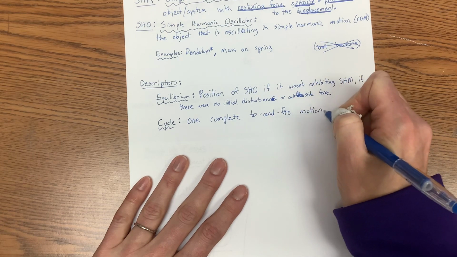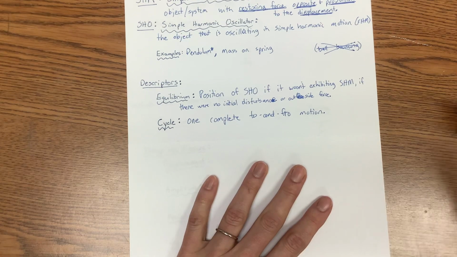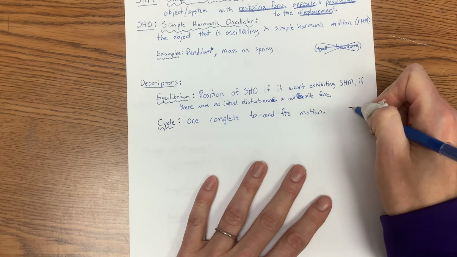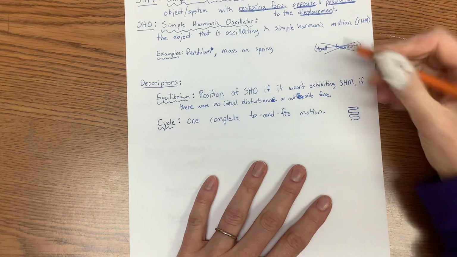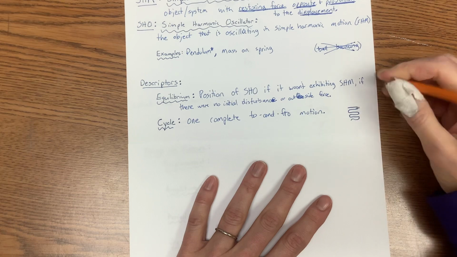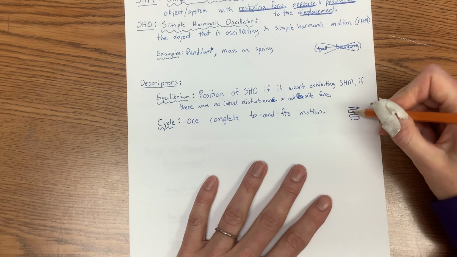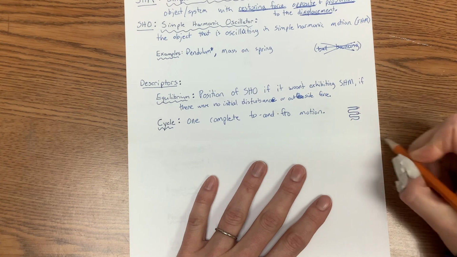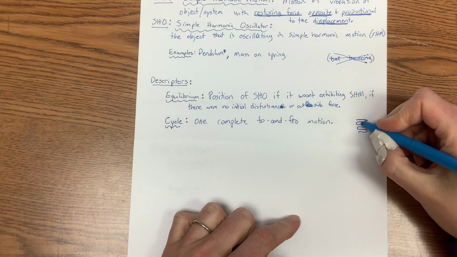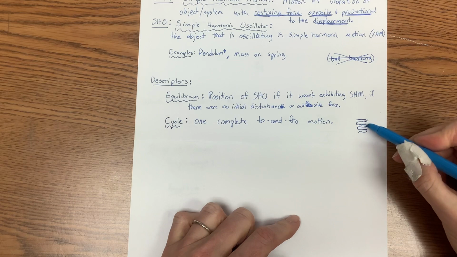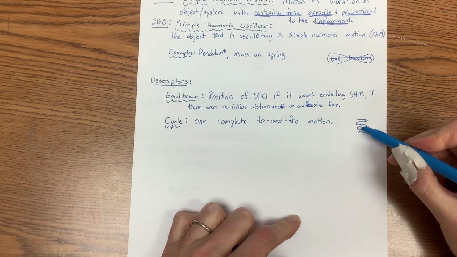Okay. And depending on where in the cycle you start, you might have to repeat part of it, or it looks like you would repeat part of it, but it really depends. So if you have an object that's going back and forth like this, like that, if you started here, you would go all the way over this way and all the way back. But if you started here, you'd have to go all the way this way, all the way that way, and all the way back.